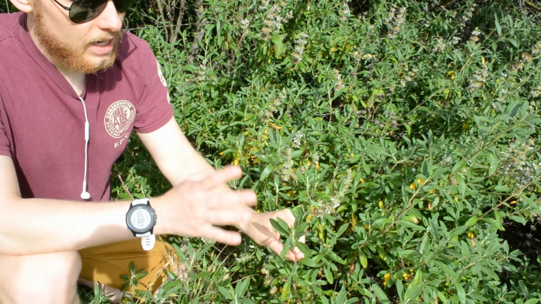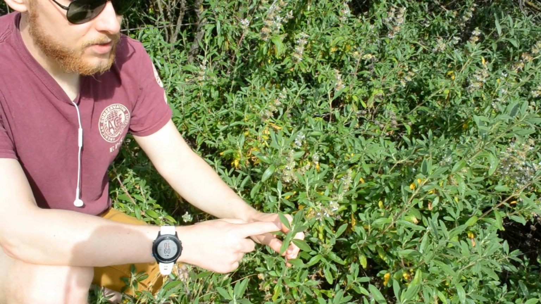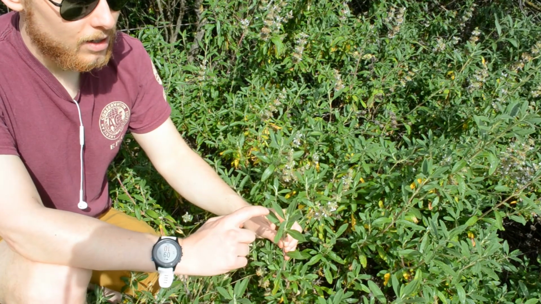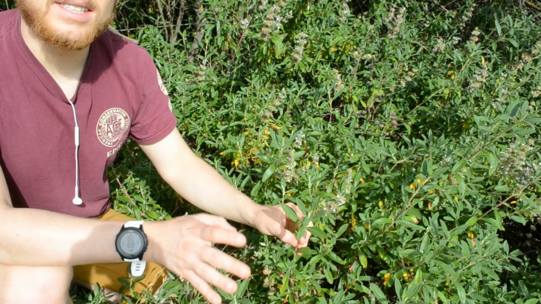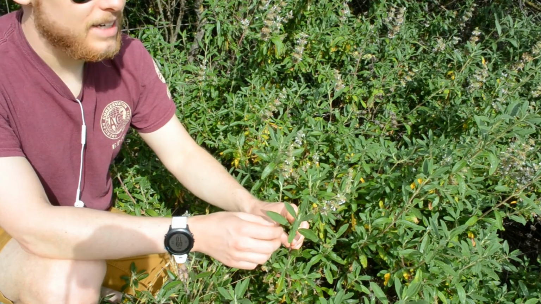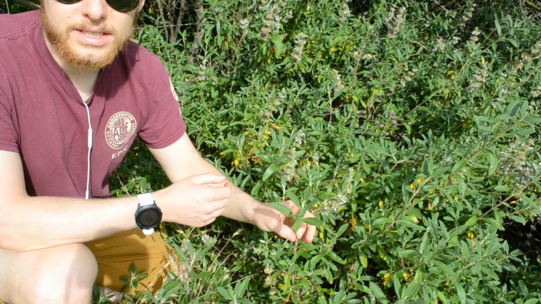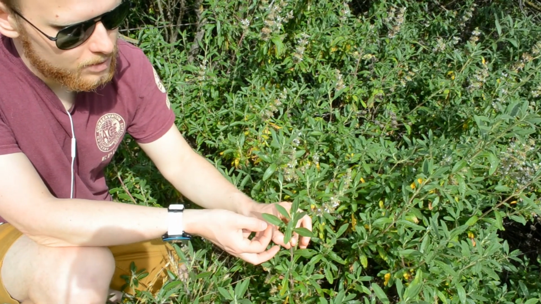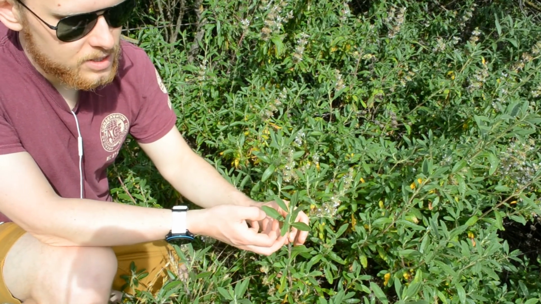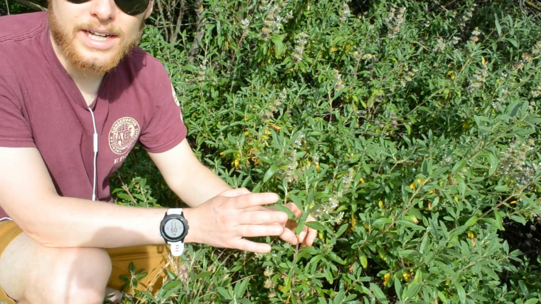So anything in the mint family is going to have opposite leaves. So that means the leaves are going to be opposite each other on the stem. It's also going to have simple leaves. So that means right here we have the leaf coming off, and it doesn't split into any smaller members like we may have seen in the California sagebrush. So very simple leaves, opposite of each other on the stem, and as you move up the stem, they're going to be in an alternating arrangement.